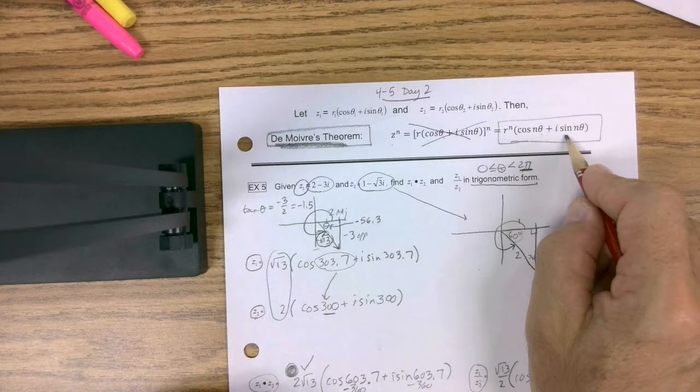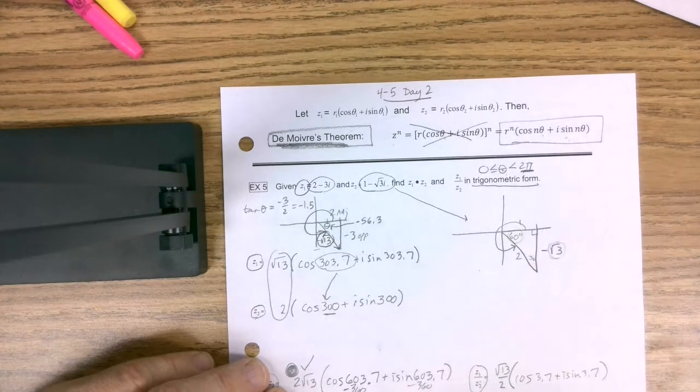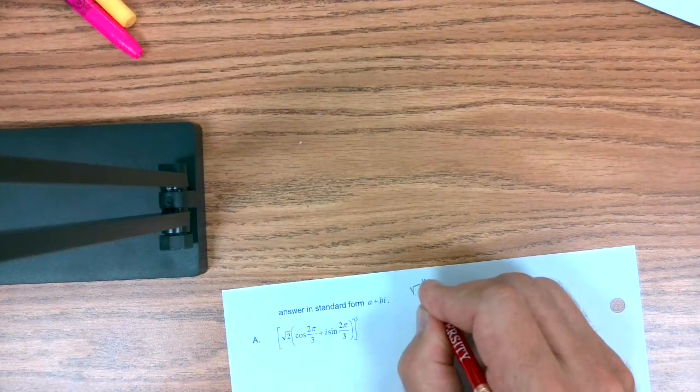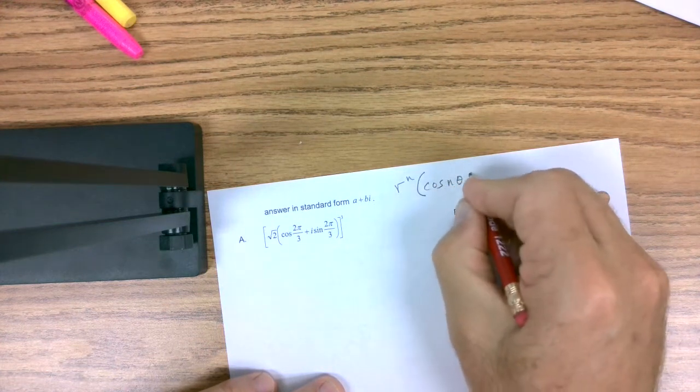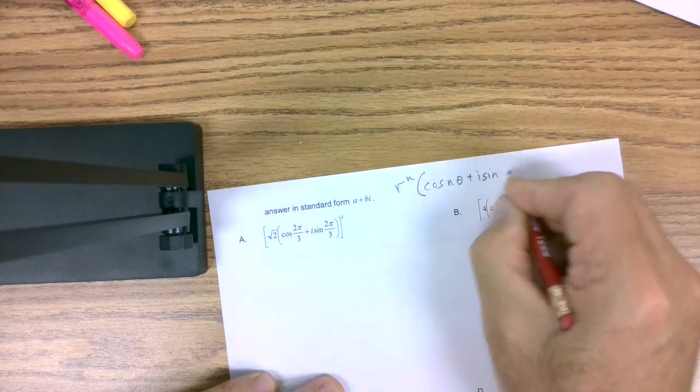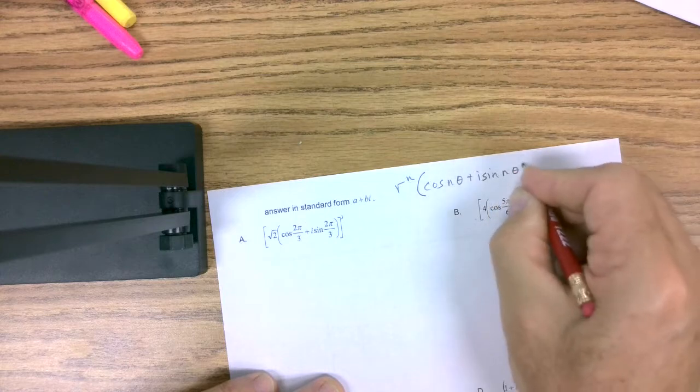Now I'm going to try to transfer this to the back side because that's where our work is. r to the n, cosine n theta, don't want to screw this up, plus i sine n theta. All right, there we go.